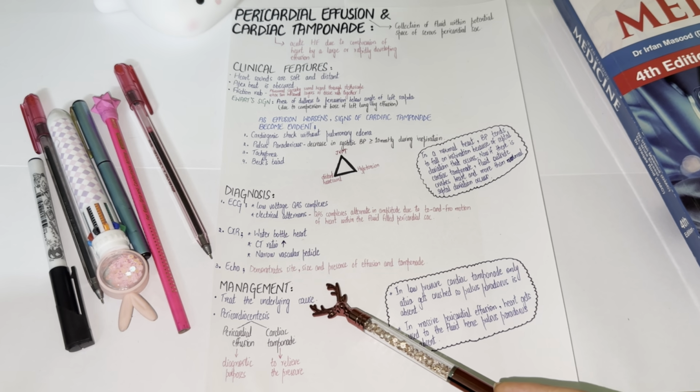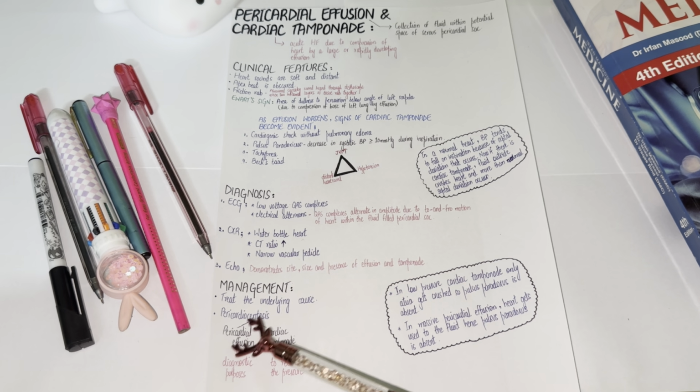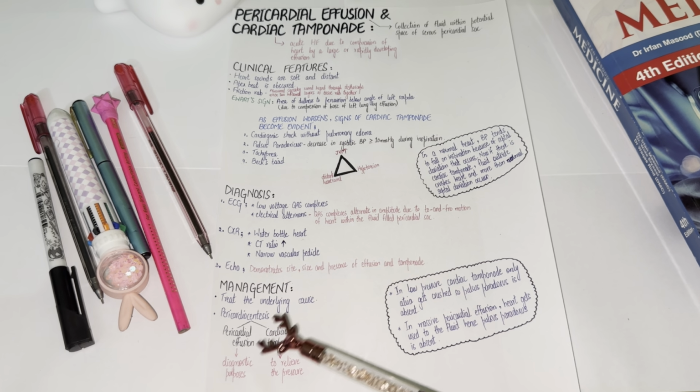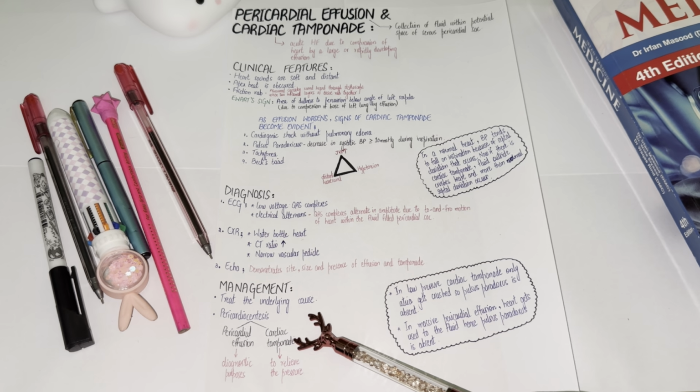Now coming to the management. First of all, we have to treat the underlying cause. Then comes pericardiocentesis, which is of diagnostic value in pericardial effusion, and in cardiac tamponade, it is used to treat the cardiac tamponade by relieving the pressure.